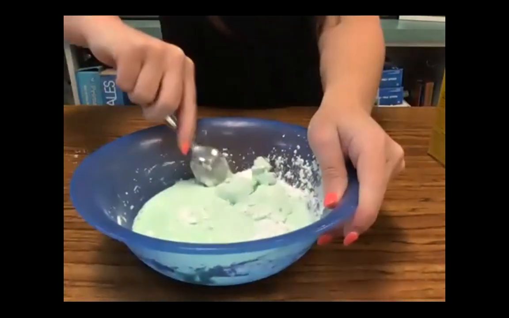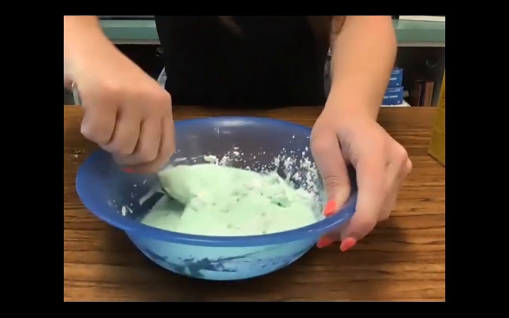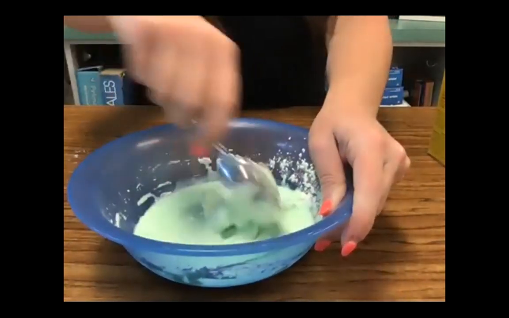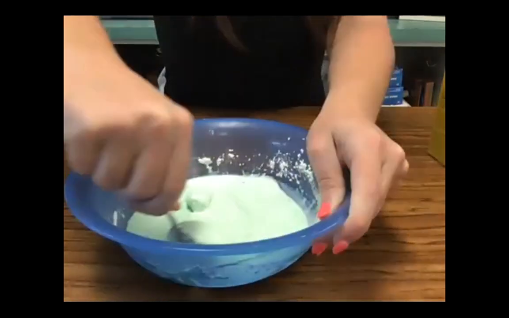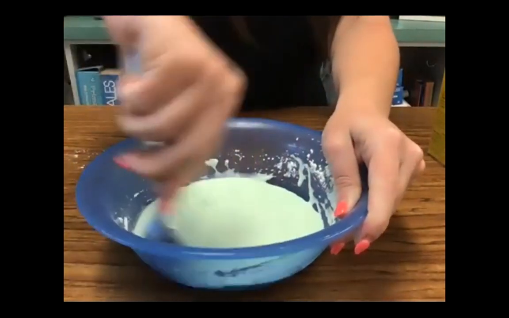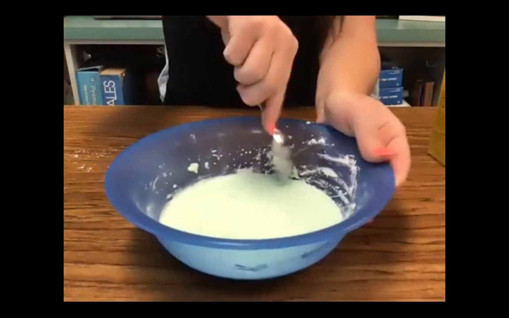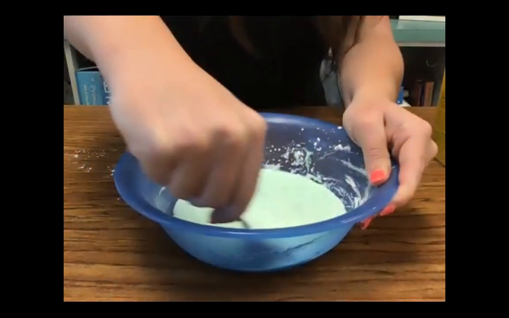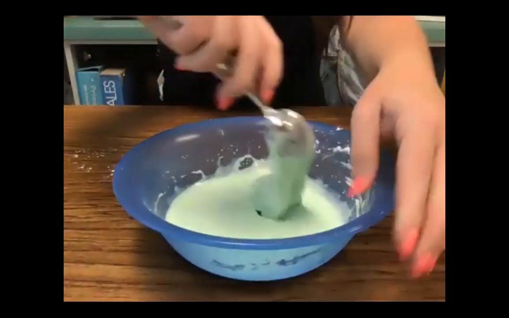Oh my goodness, I'm gonna make a big mess. I told you that cornstarch acts as a thickener, so it makes the water very thick and difficult to mix up. Let me make sure I'm getting it all mixed in there. Holy moly.